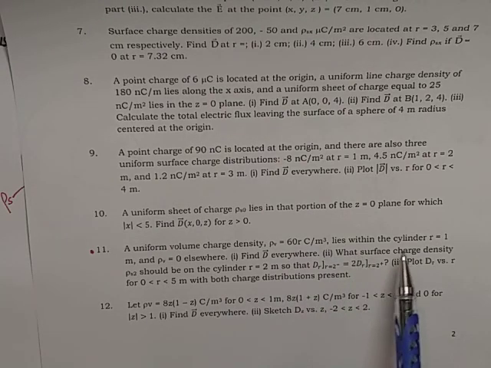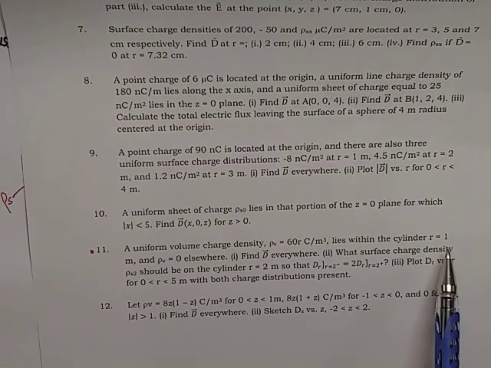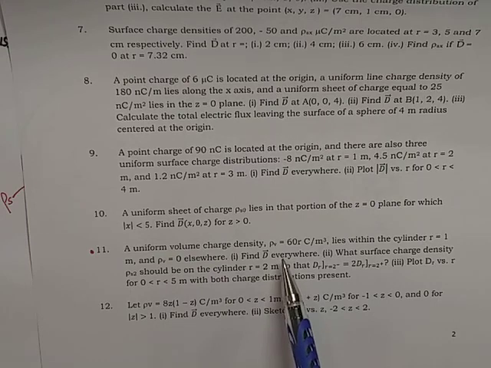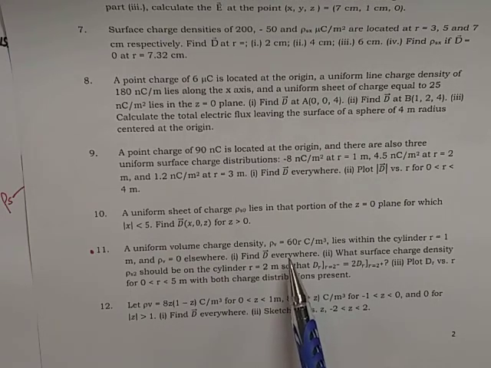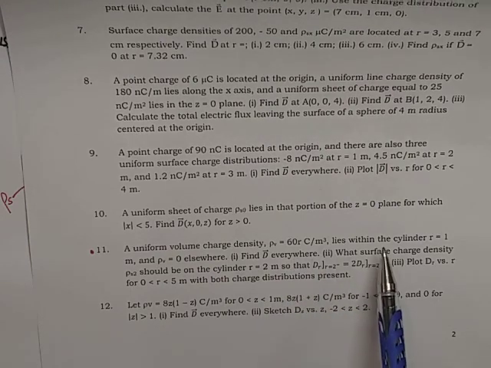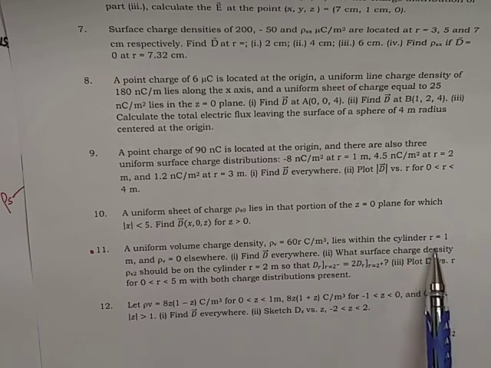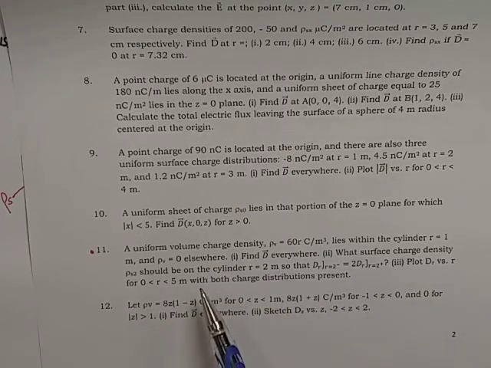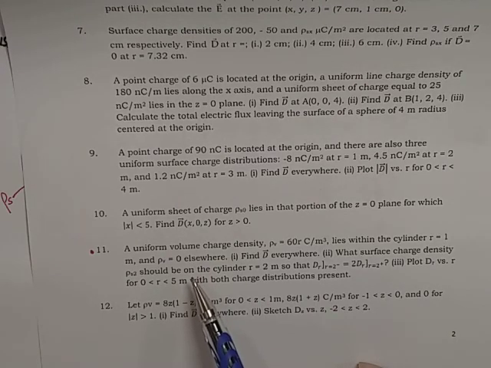lies within the cylinder r equal to 1. And rho_v equal to 0 as well. So meaning that this rho_v only exists inside the cylinder within the range r less than 1. For other region and other range, other position, meaning that above r equal to 1, there's no charge.